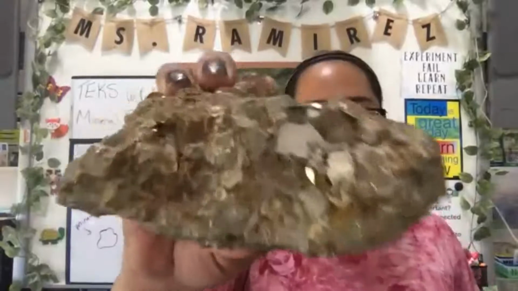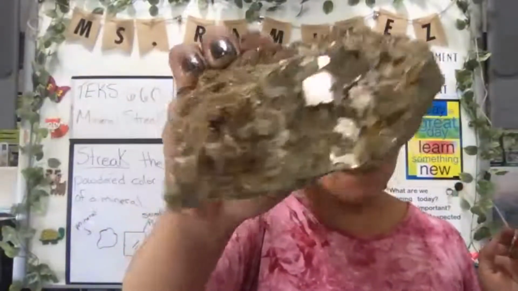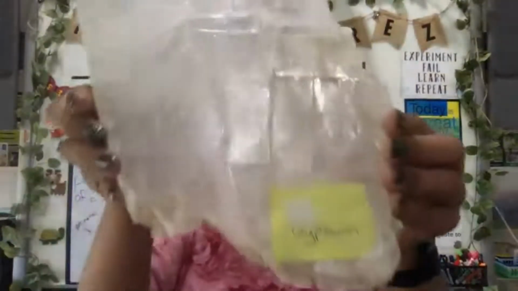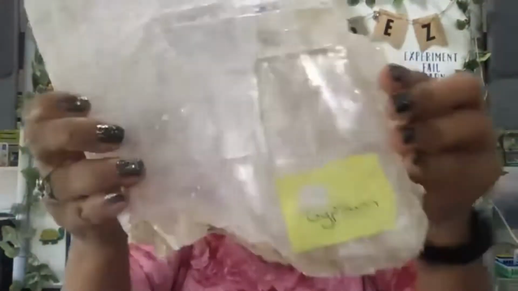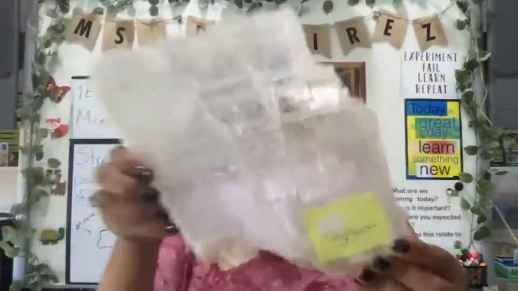And then I have another sparkly one. This is pyrite, also called fool's gold. It's not worth any money, but it sure is pretty. And then my last mineral is not pretty and sparkly like the other ones, but it is interesting. And that is gypsum. So you can see it's kind of like a flat sheet. And it's almost transparent. You can almost see me through it as well. So minerals come in all sorts of interesting shapes, colors, and sizes.